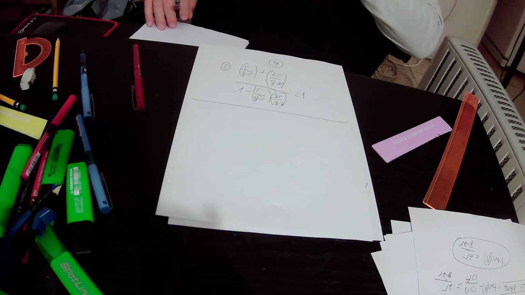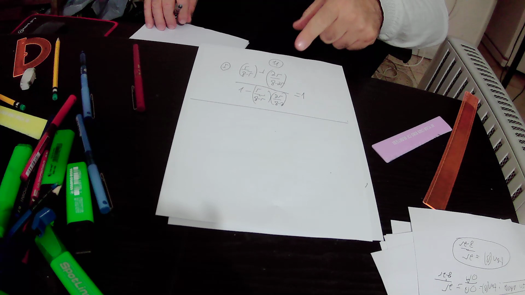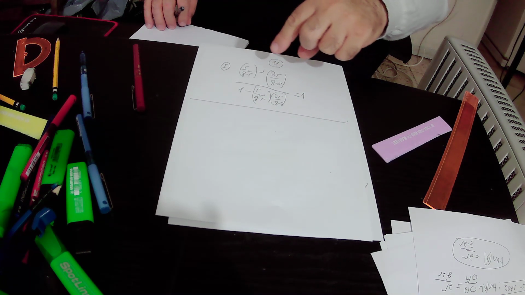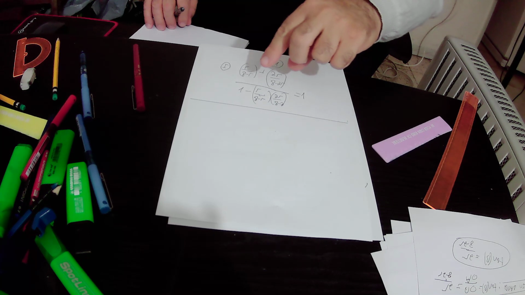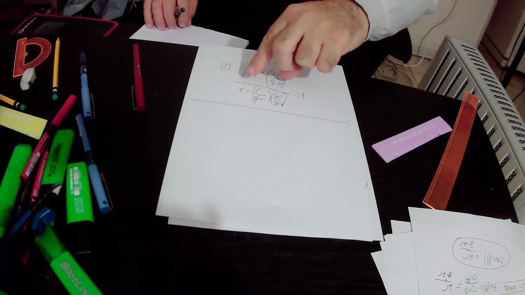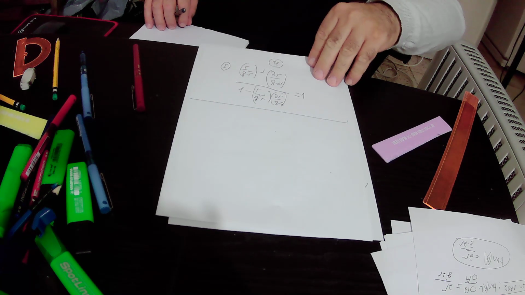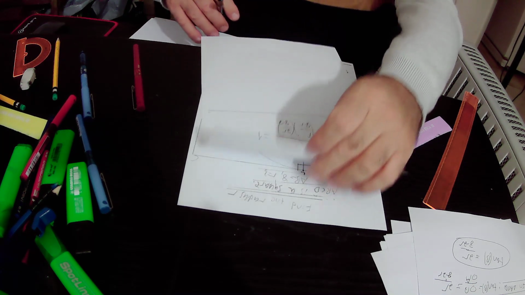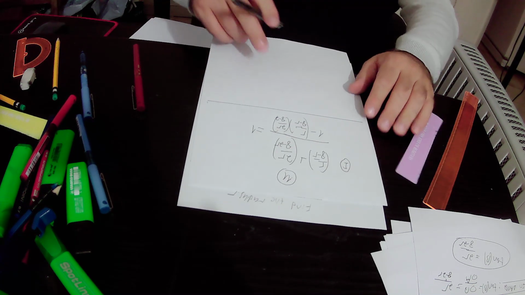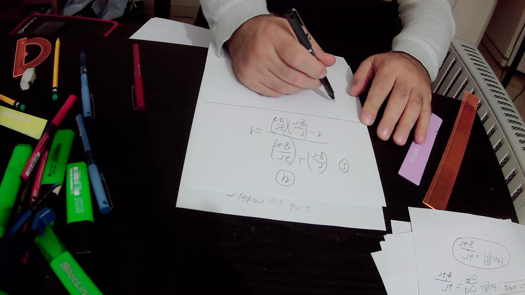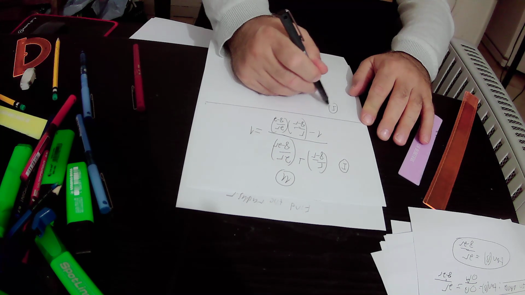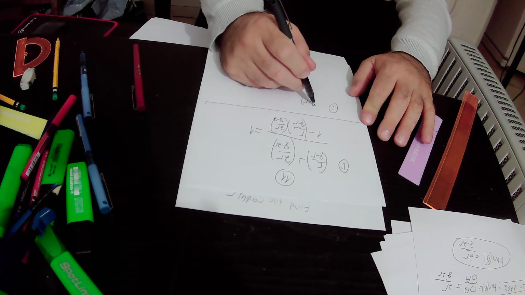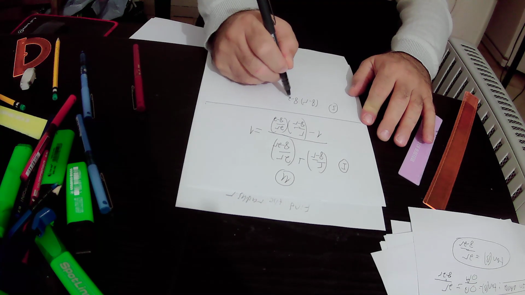We will take out a common factor for these two expressions, and we will also do it for 1 in this expression. The common factor for those two expressions will be 8 minus R times 8 minus 2R.